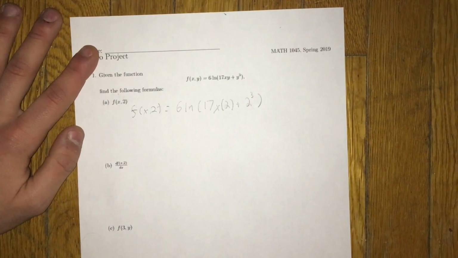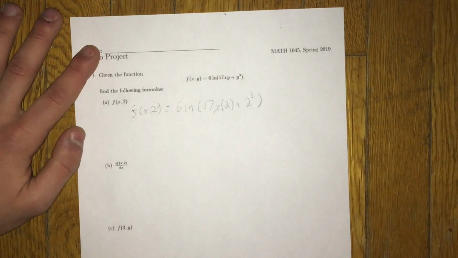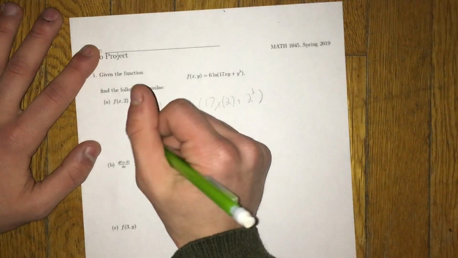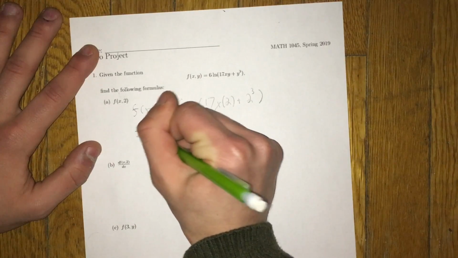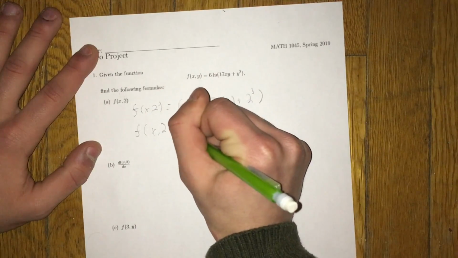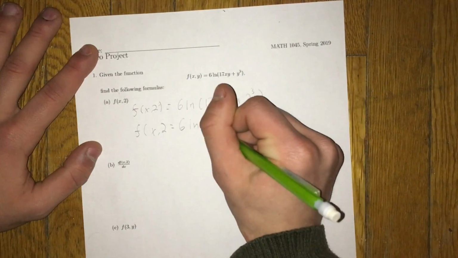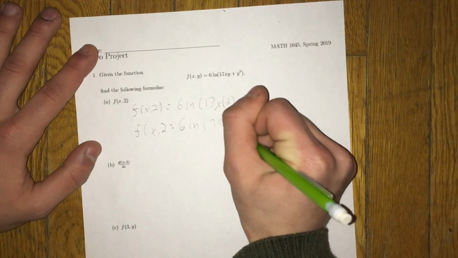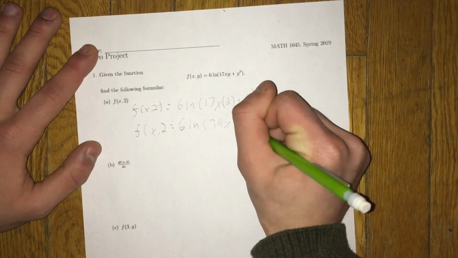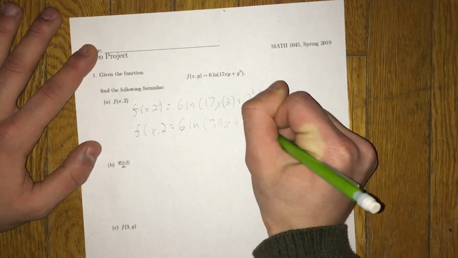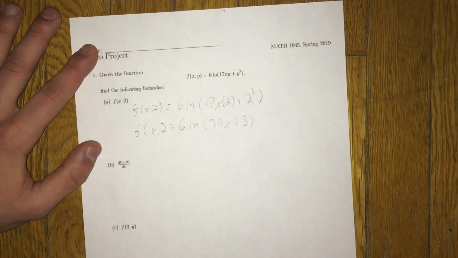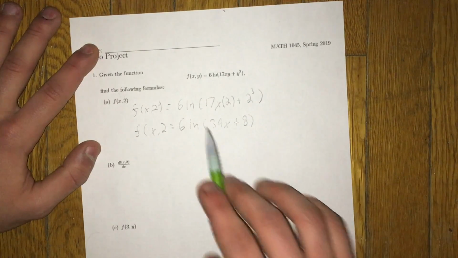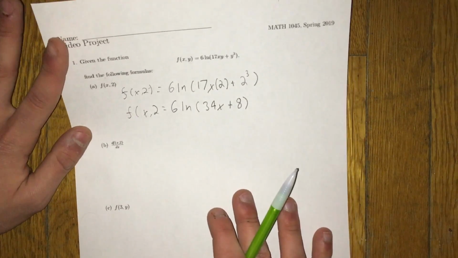So now what we'll do is just combine the like terms. So f of x, 2 equals 6 natural log of 34x plus 8. And that's it. That is f of x, 2 for the function above.